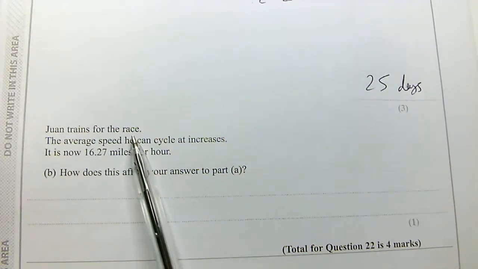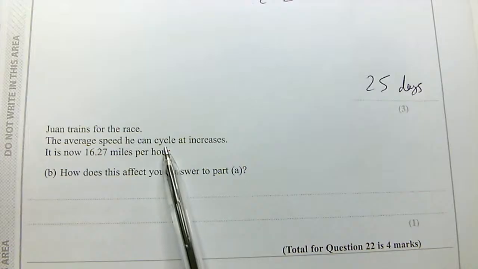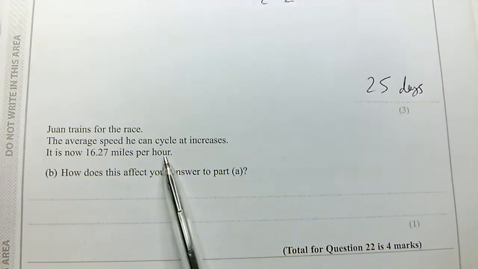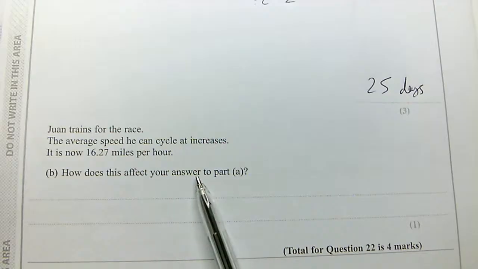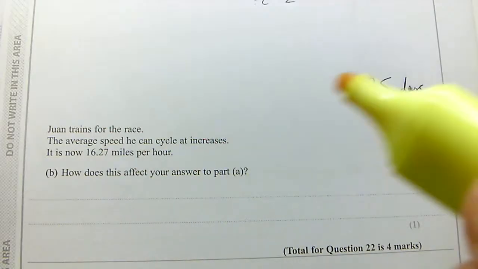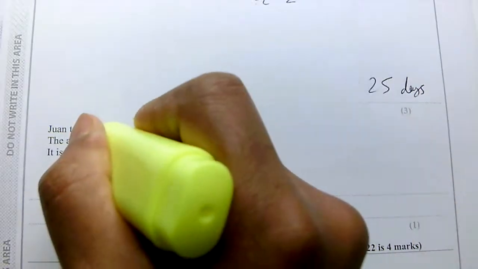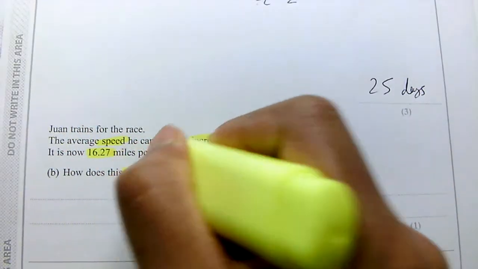Juan trains for the race. The average speed he can cycle at increases. It is now 16.27 miles per hour. How does this affect your answer to part A? So Juan trains for the race. The average speed increases. It's now that. How does this affect our answer?